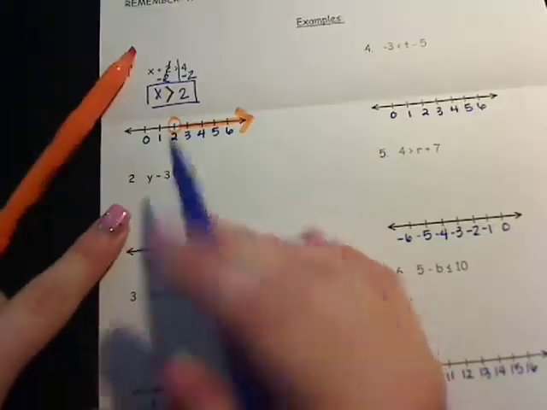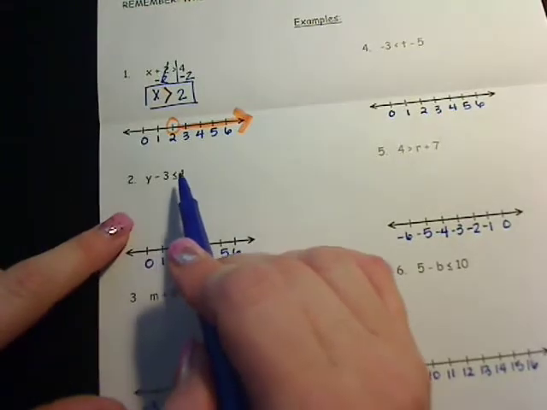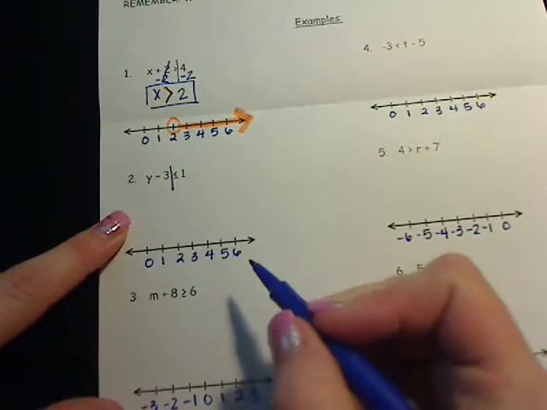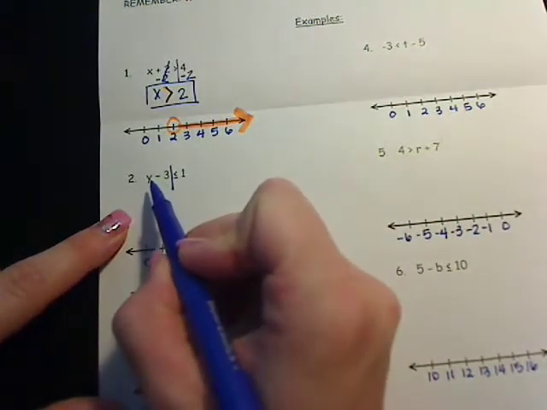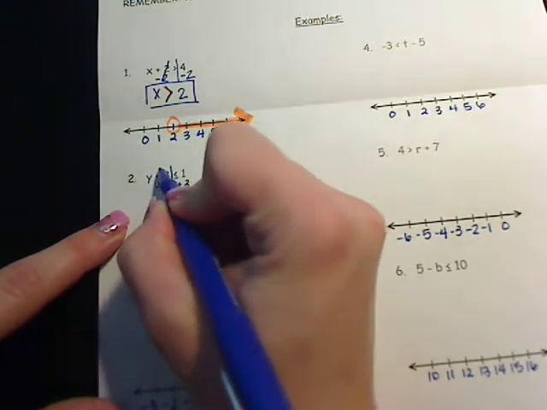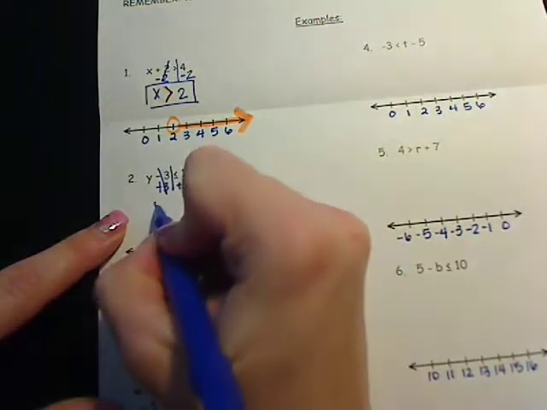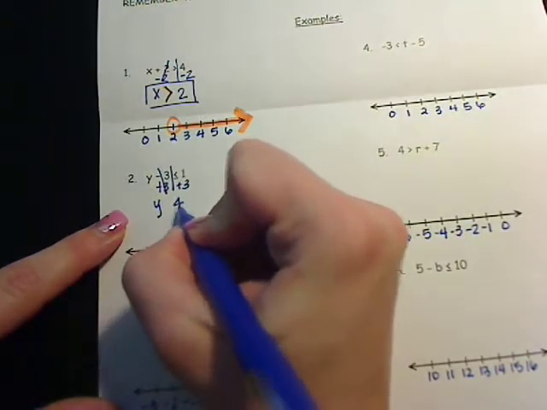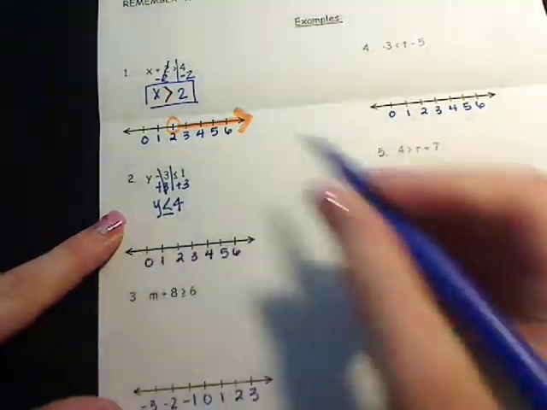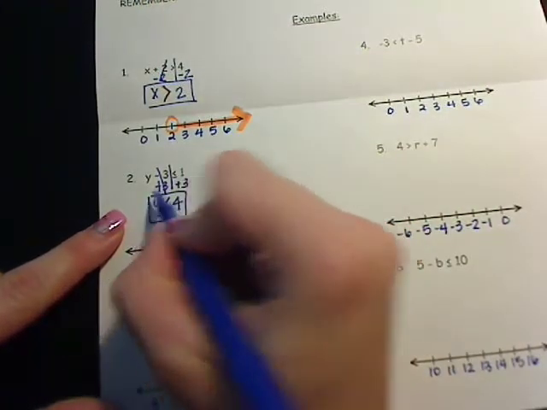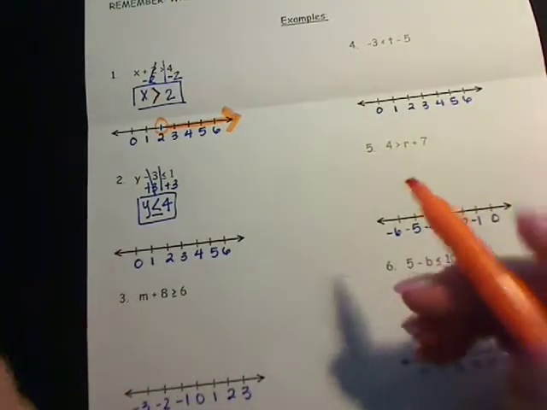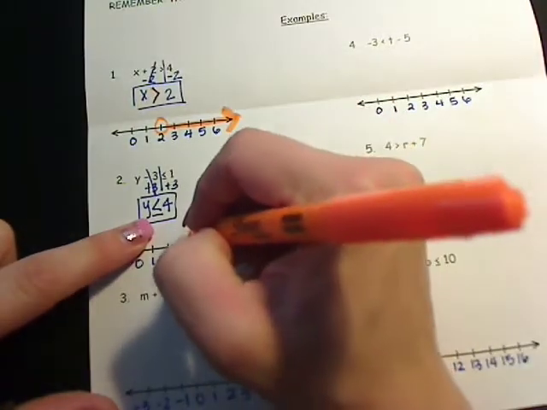Okay, number 2. Y minus 3 is less than or equal to 1. So we're going to cut it in half. Isolate the variable. So the opposite of subtracting 3 is adding 3. We're going to do that to both sides. My 3's cancel. I'm left with y, and 1 plus 3 is 4. And just bring down your greater than or equal to symbol. So I've got y is greater than or equal to 4. So let's go ahead and graph this. I'm going to have a circle on 4.